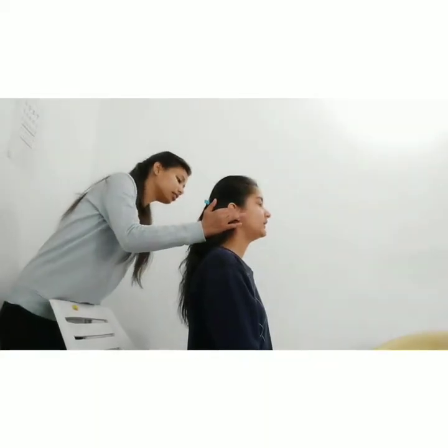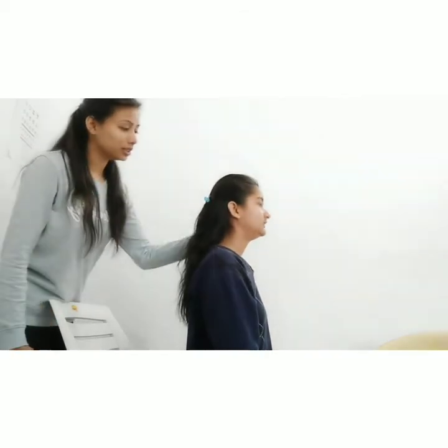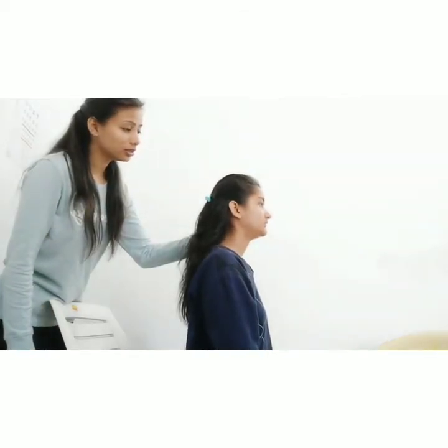Assess hearing with the whispered voice test. Ask the patient to repeat numbers whispered into one ear while blocking or rubbing your fingers next to the contralateral ear.